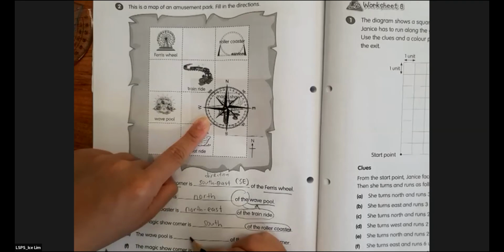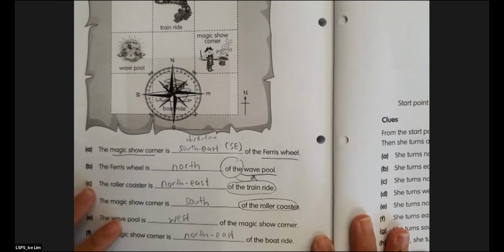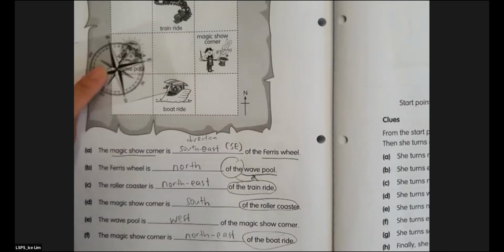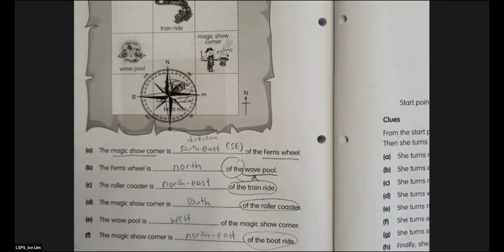Where's the wave pool? The magic show corner is what direction of the boat ride? Bring the compass, go to the boat ride, and look for the magic show corner.